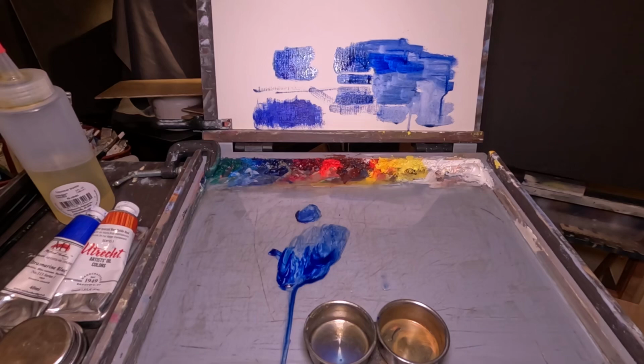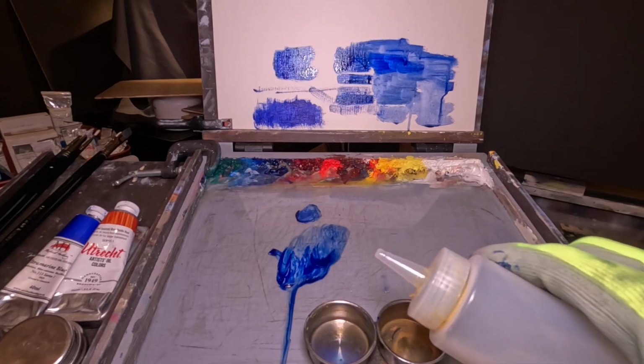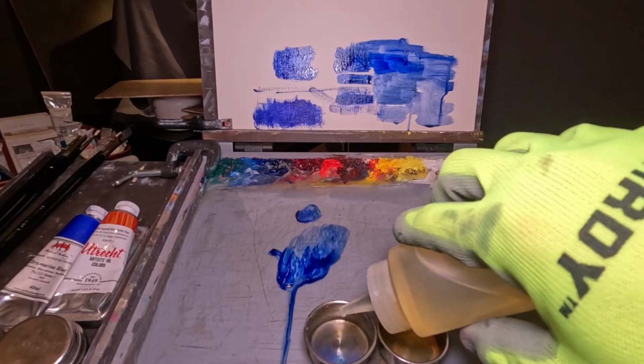So my first layer of a painting will mostly be done with only mineral spirit. If I use only mineral spirit at my first layer, it's because mineral spirit dries faster. So I want my first layer to dry faster, that way I'm good to go to work on top of it.